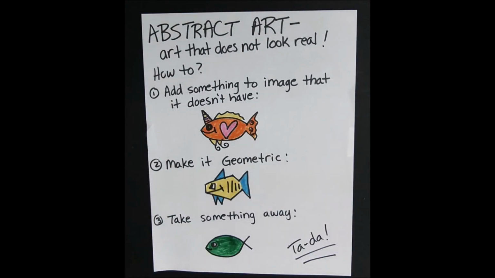Now it's your turn to create some abstract art. And remember, you don't have to draw a fish. You can draw anything you want, anything you enjoy drawing. Just try to make it an abstract drawing. I can't wait to see your lovely art. Please submit it through Canvas so I can see when you're all finished. Happy drawing. Take care.